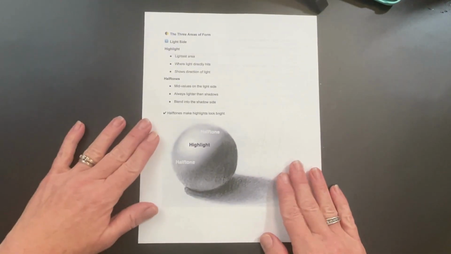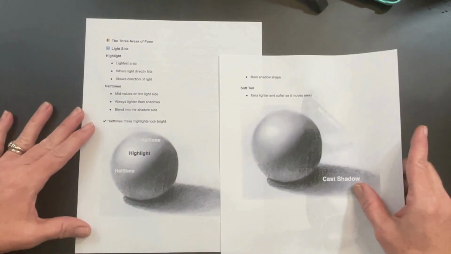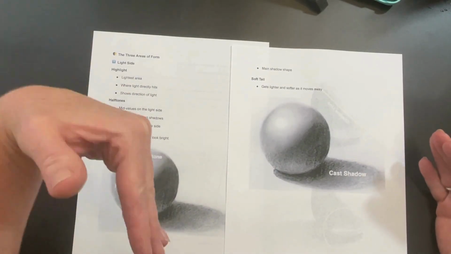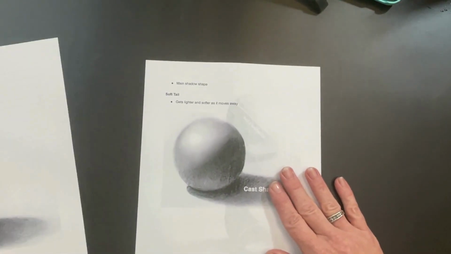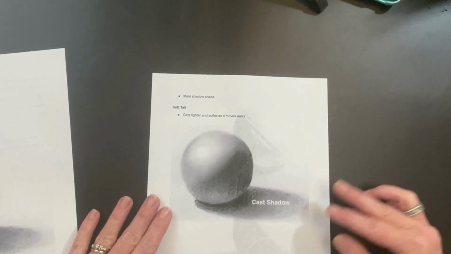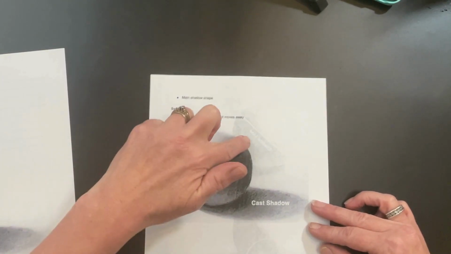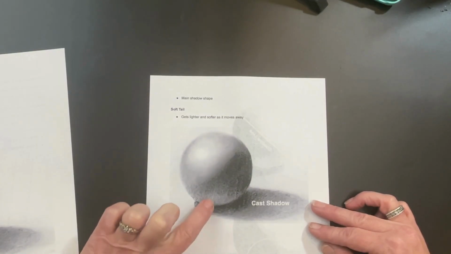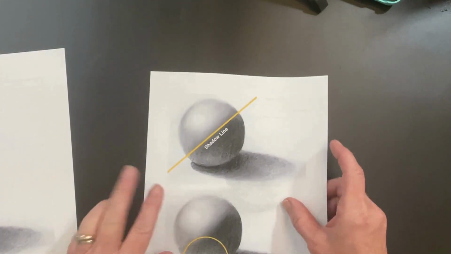Let's look at this for a second. We are looking at a ball, right, with a light shining from over here. You can see in this illustration, the light is shining from here. We have our highlight, our halftones, we have the line of transition, we have our shadows, we have our reflected light, and our cast shadow. So what does that mean?